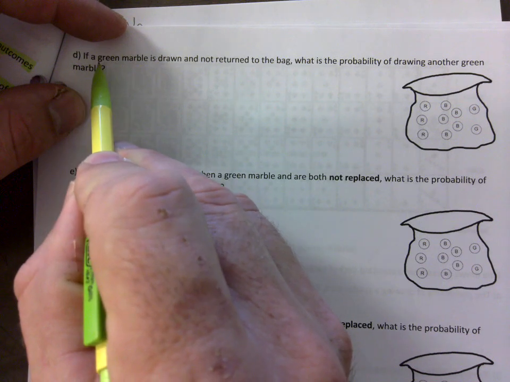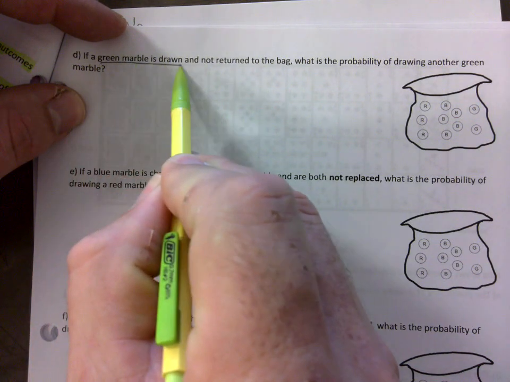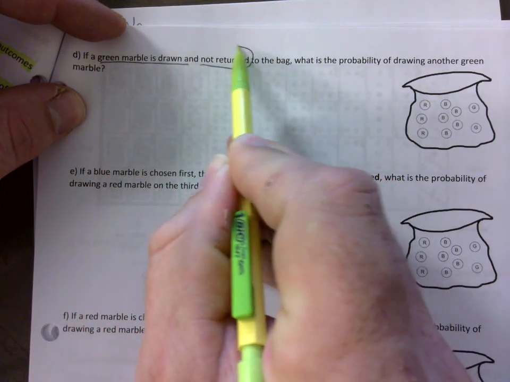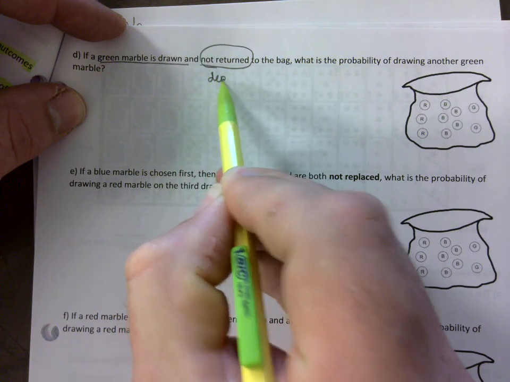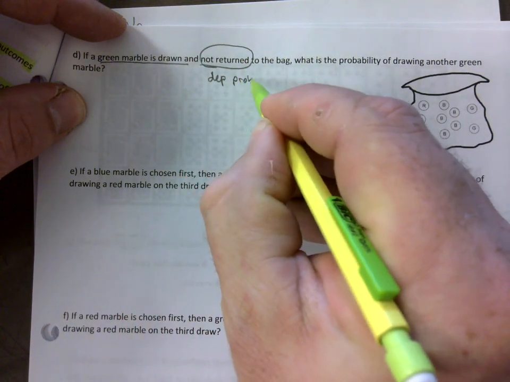So let's look at page 50 here. If a green marble is drawn and not returned, okay, you know that this is a dependent probability situation.